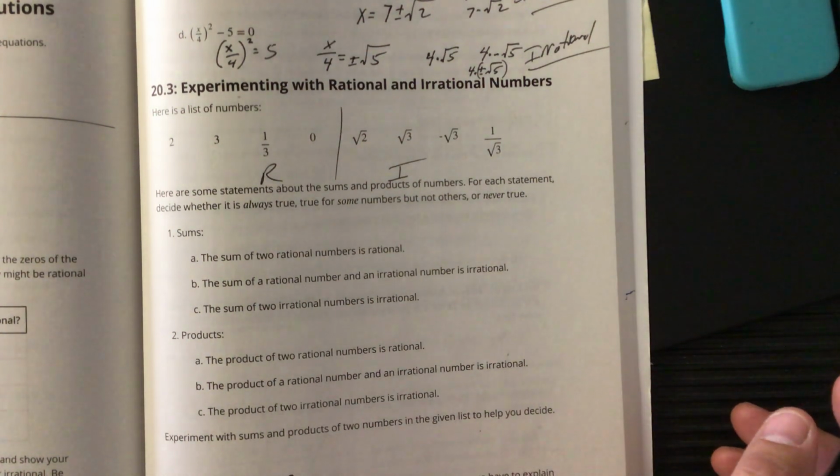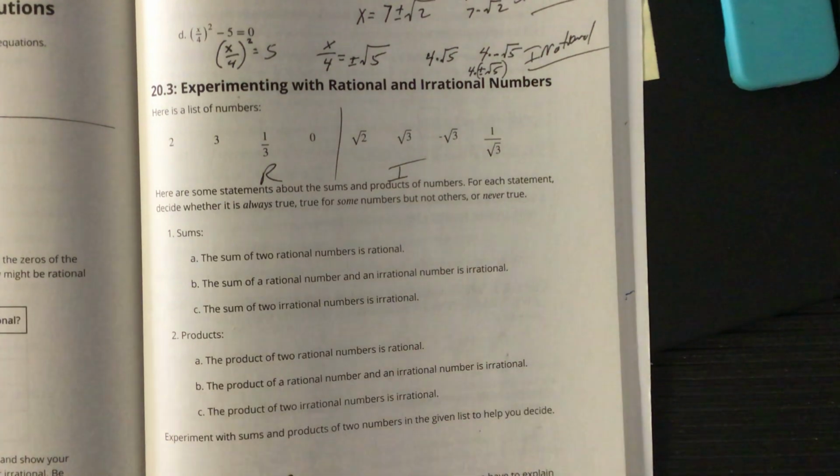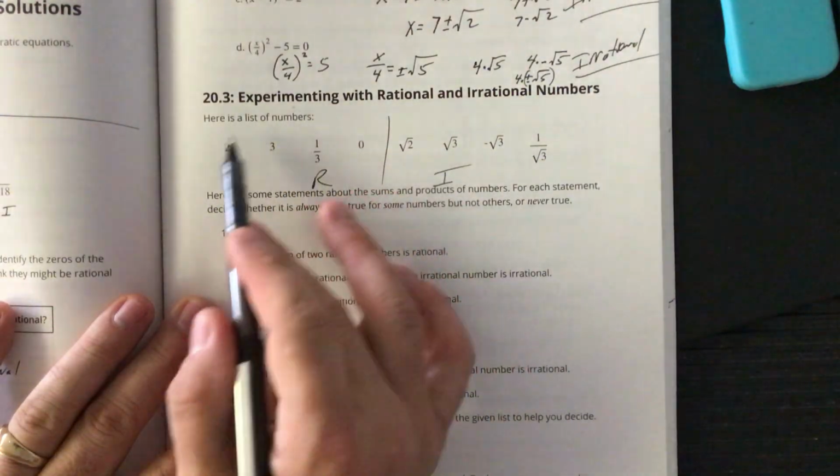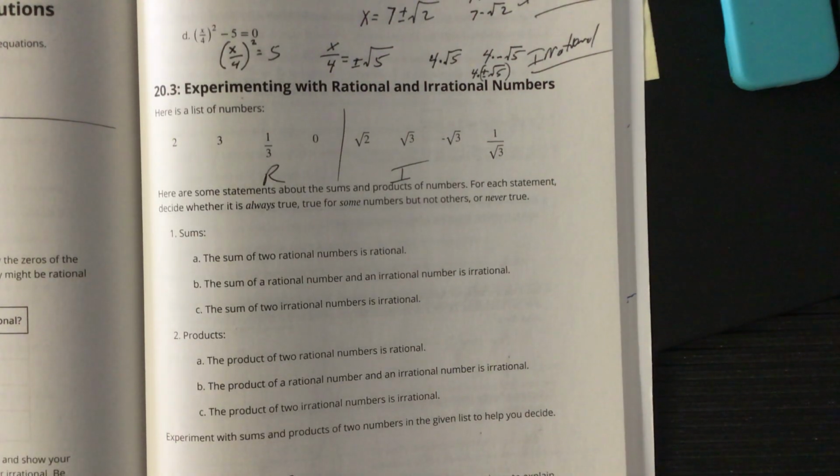If it's always true, it means just that. It always has to be true. There are no exceptions. It just takes one to disclaim it. So the sum of two rational numbers is rational. That means if I pick any numbers over here and add them, I will get another rational number. Always true.